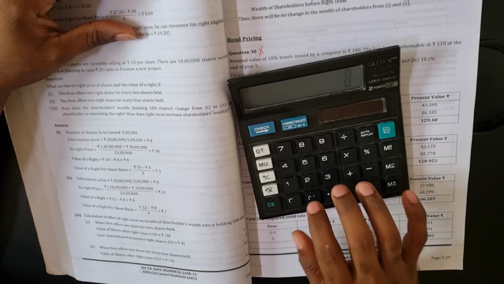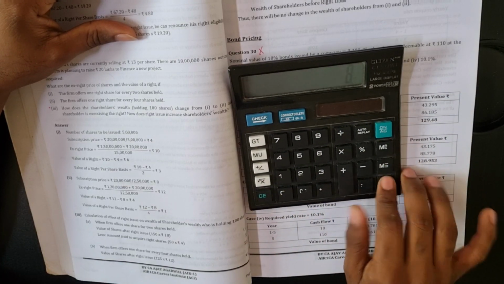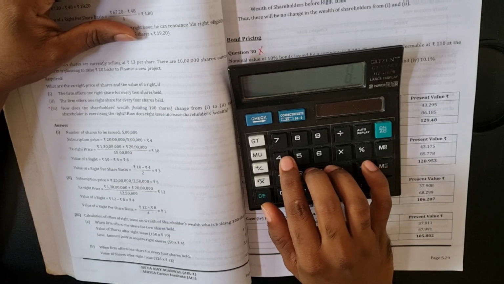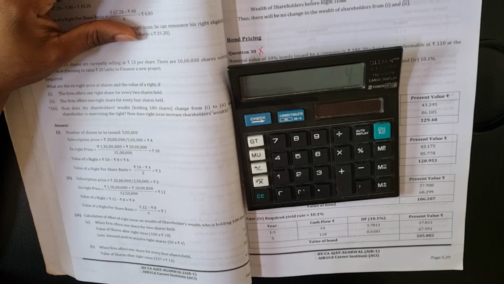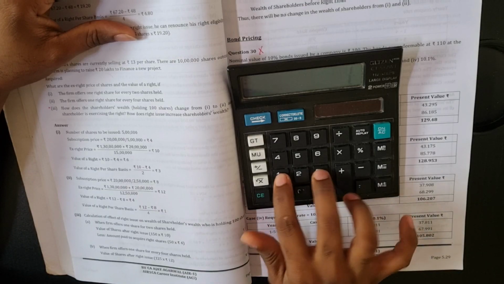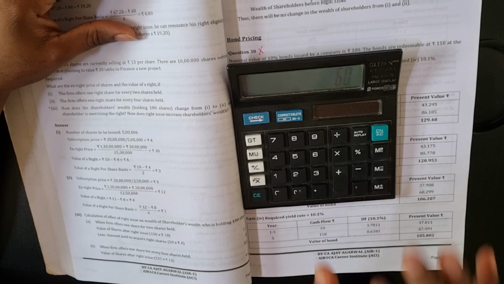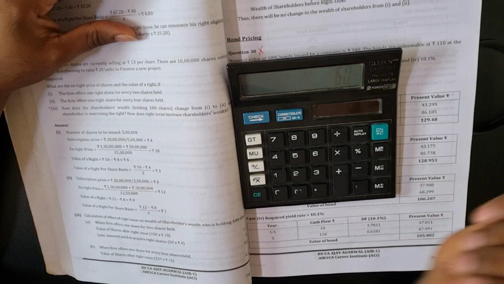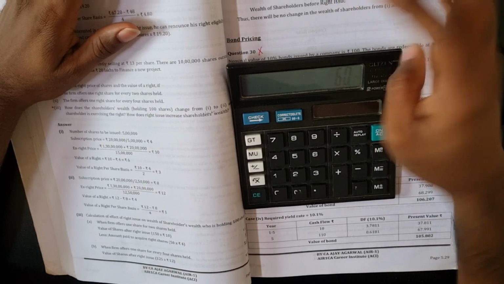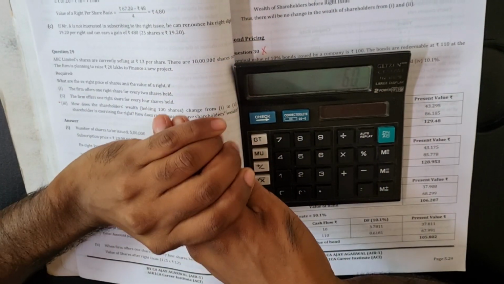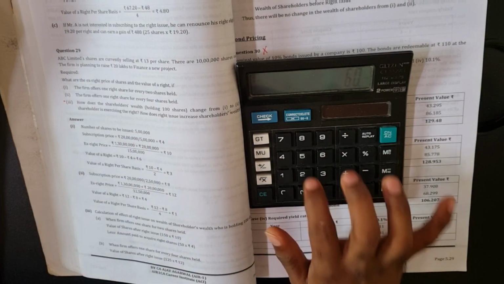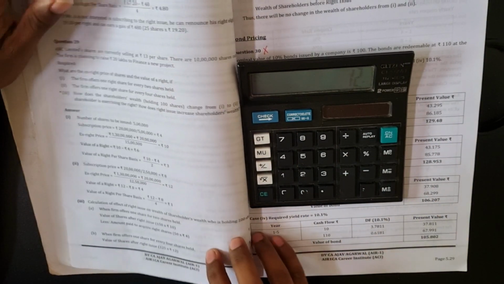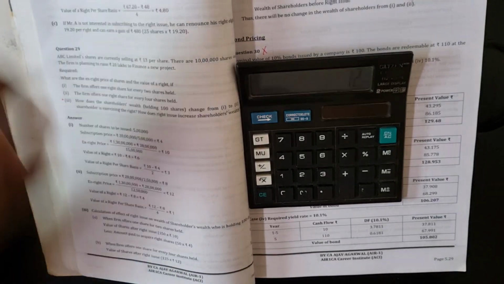8 into how much right share will we get? 1. And how many original shares are there? 4 into 13, plus, divided by. What was the total number of shares? 4 shares of original, 1 share of right, divided by 5. So I'm getting 12. The ex-right price is 12.